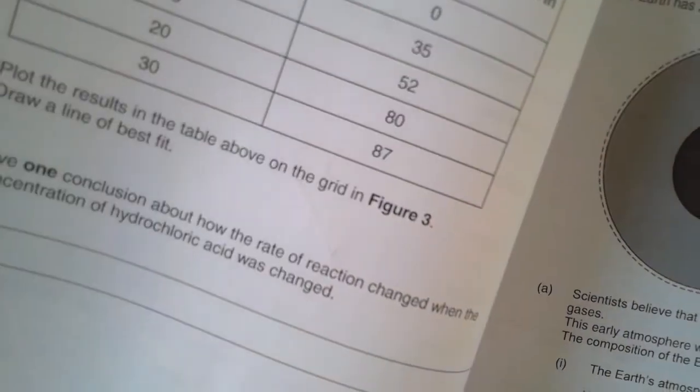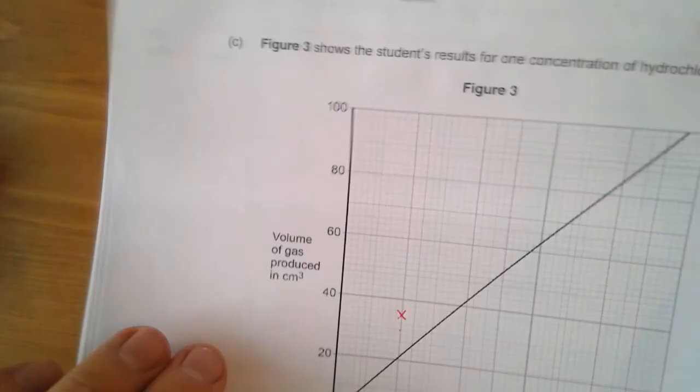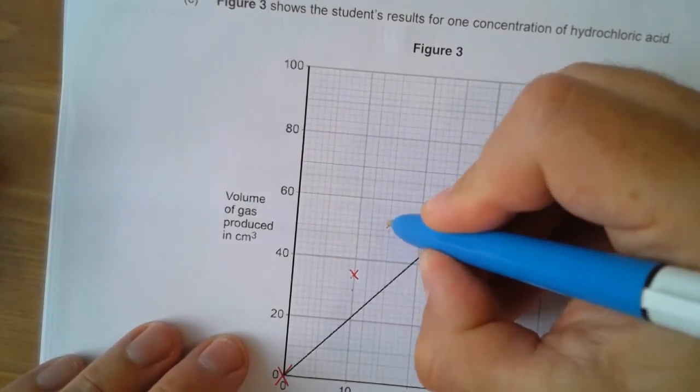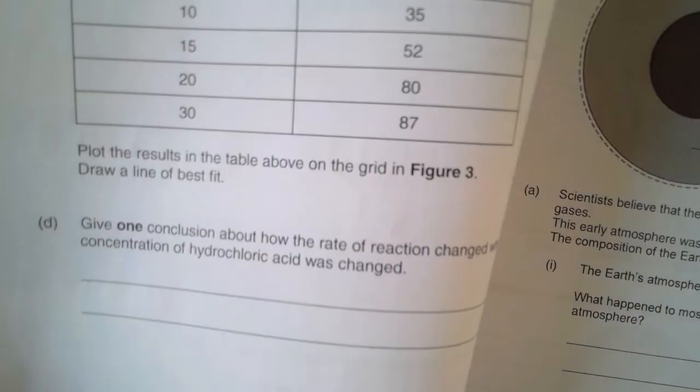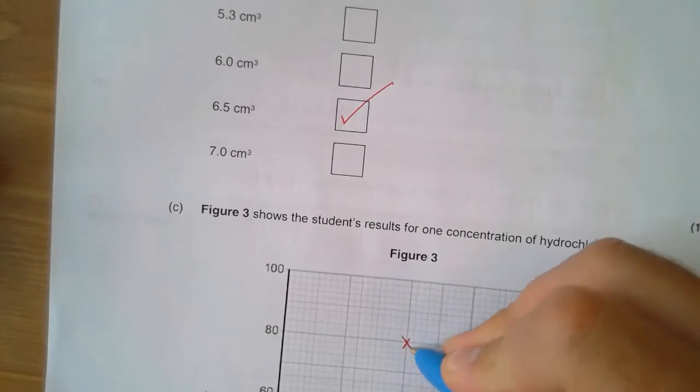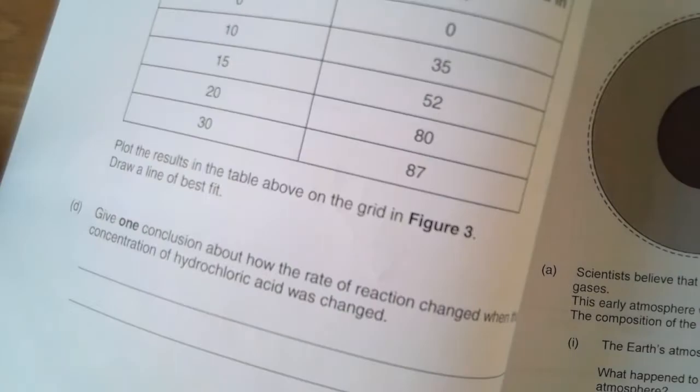Next one was 15, 52. So along to 15, and that will be 52 there. Next was 20, 80. So along 20 up to 80, and the last one 30, 87.